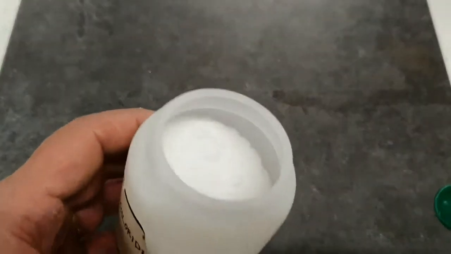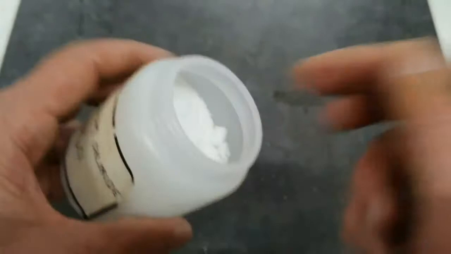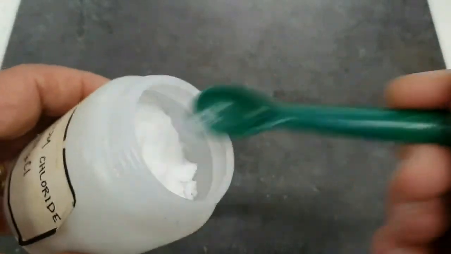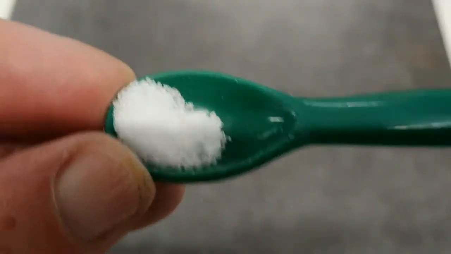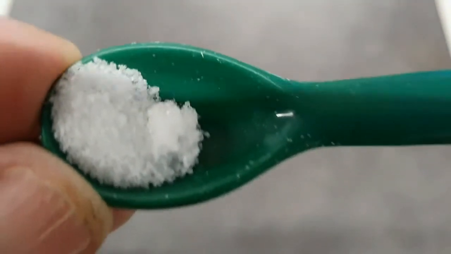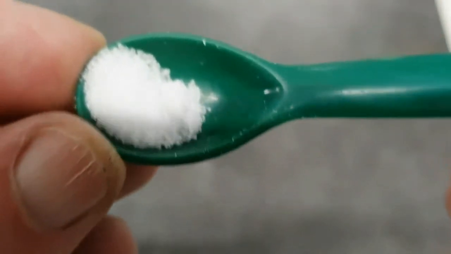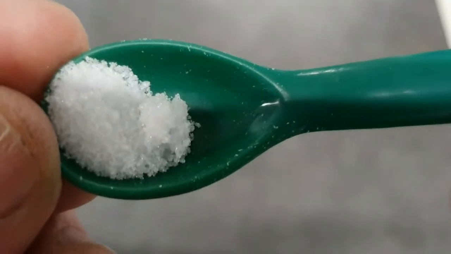The next one is ammonium chloride. So taking a small sample of that with our spatula. As far as the colour is concerned, I don't think there's too much doubt about that. I think we could describe that as white.